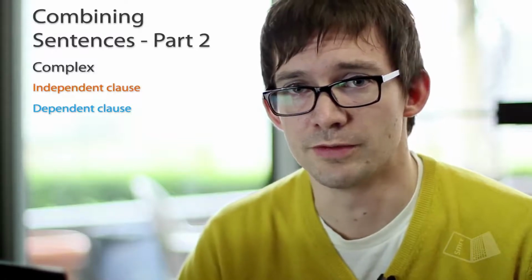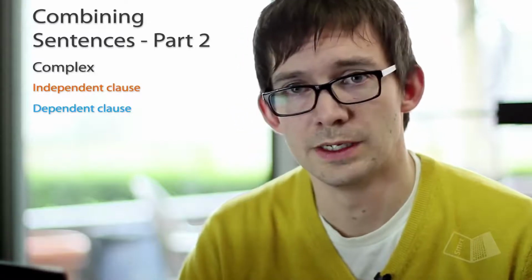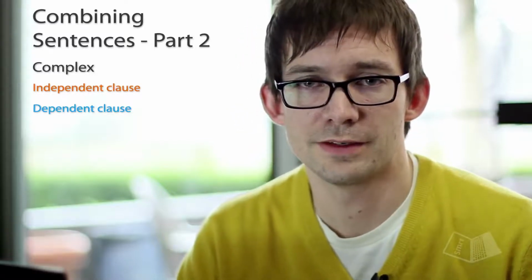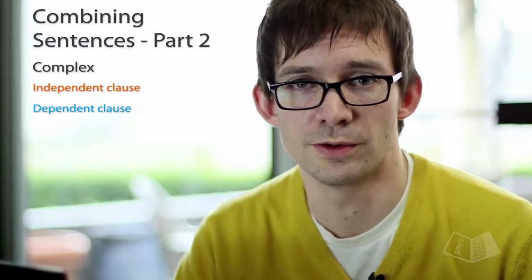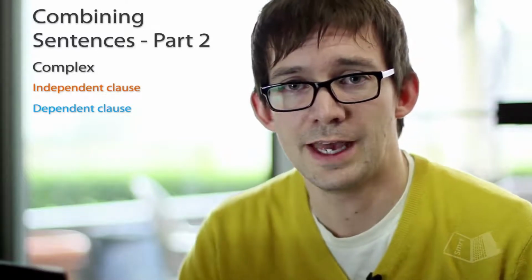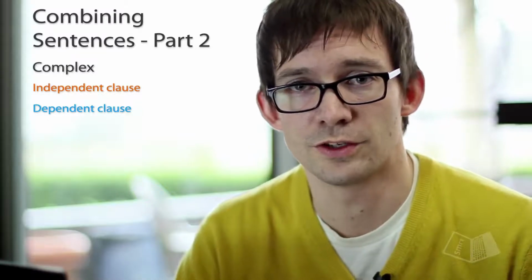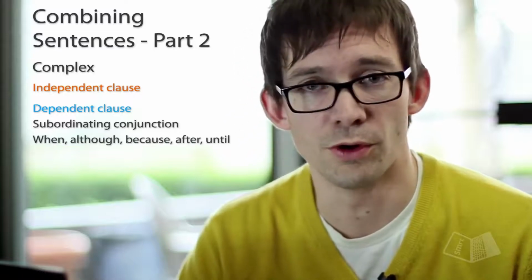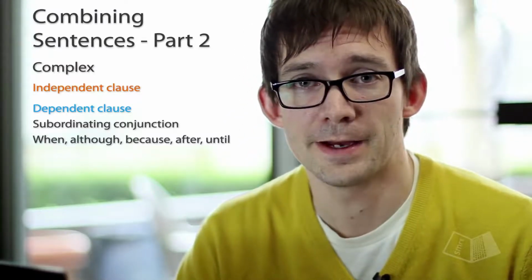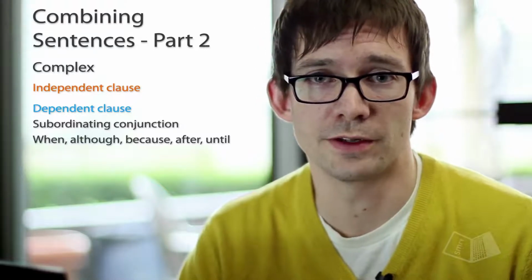Let me give you an example of a dependent clause. So, when I was walking home from school. Now, alone, that is incomplete and needs to be attached to an independent clause in order to make sense. Anytime you start a clause or a sentence with a subordinating conjunction, like when, or although, because, if, or until, you're creating a dependent clause.